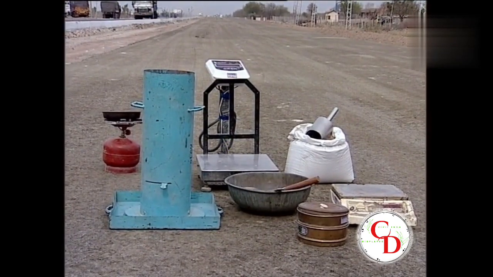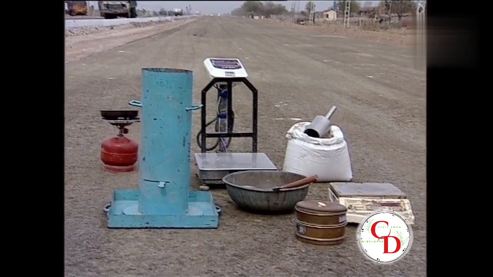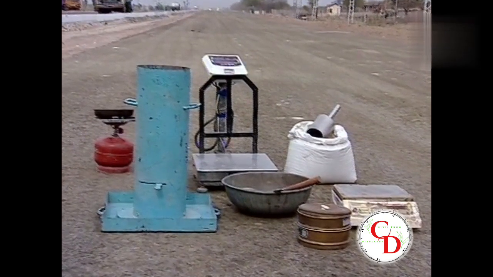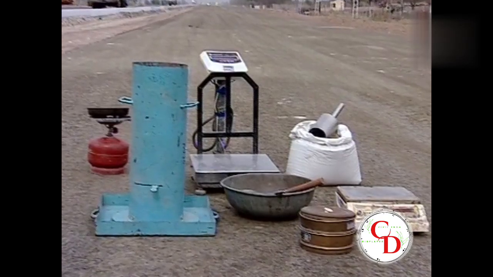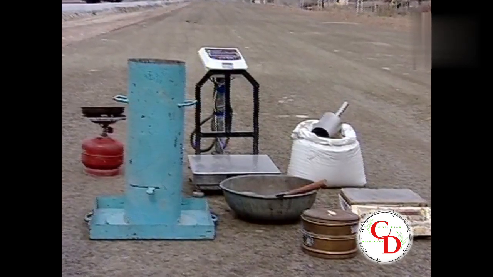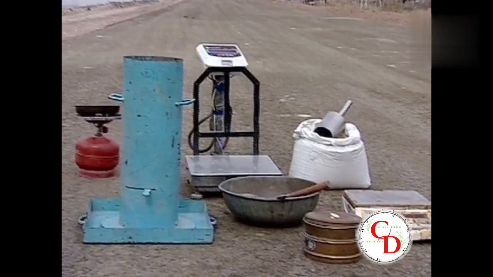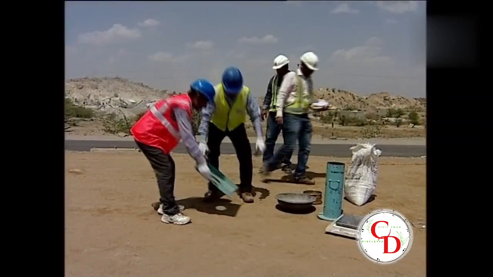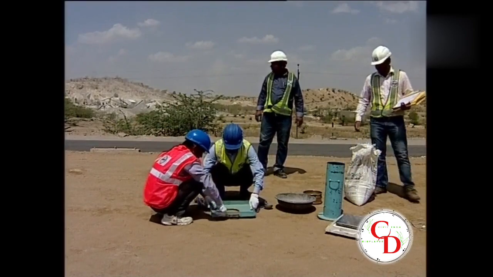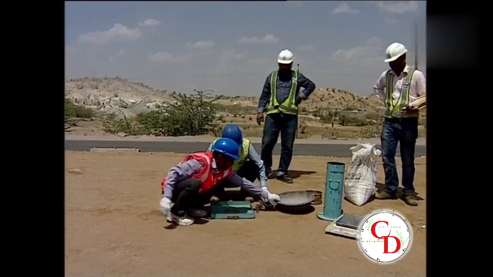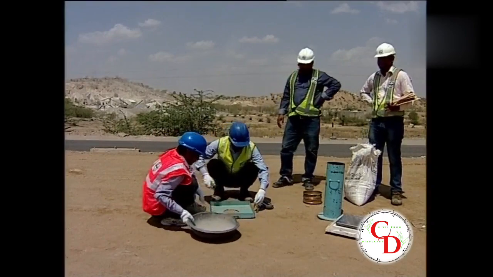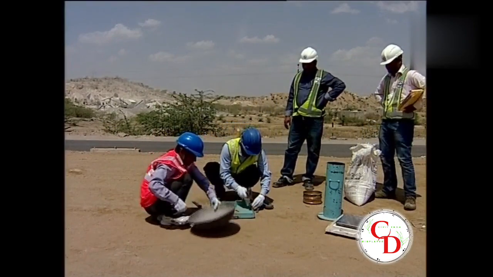Equipment: sand pouring cylinder, tools for excavation, metal tray, clean natural sand passing 1 mm sieve and retained on 600 micron sieve, and other accessories. This test is to determine the field dry density of natural or compacted fine and coarse-grained soils by sand replacement method.